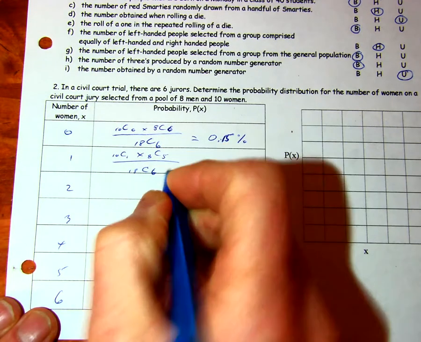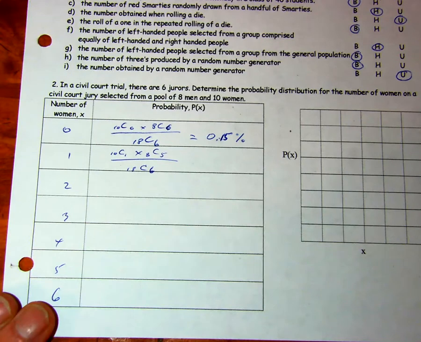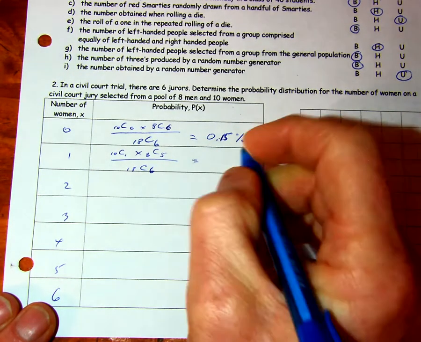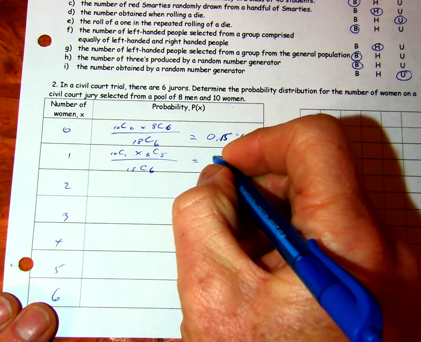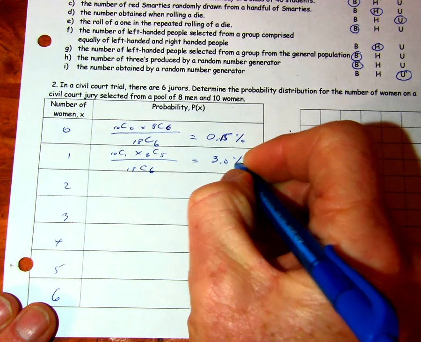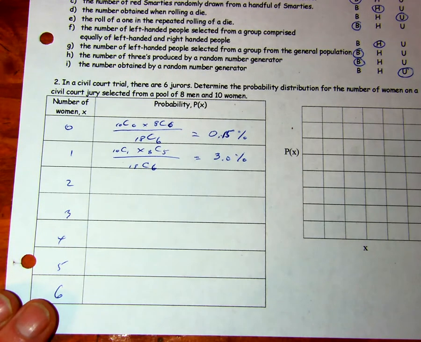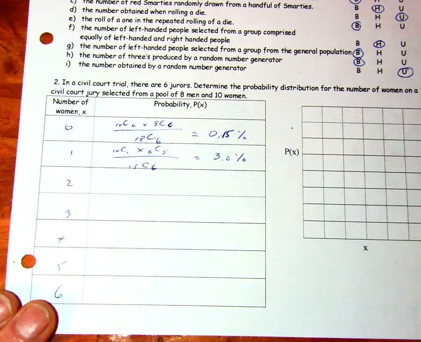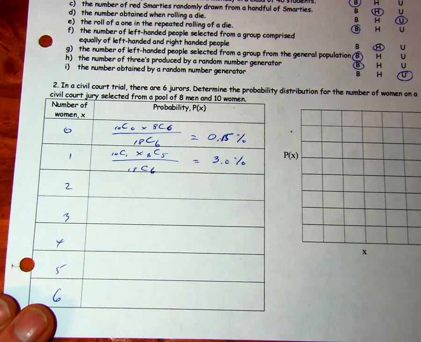It's always going to be over 18 choose 6. And that's going to be 3.0%. All right. If you randomly selected juries, 3% of the time you would have just one woman.